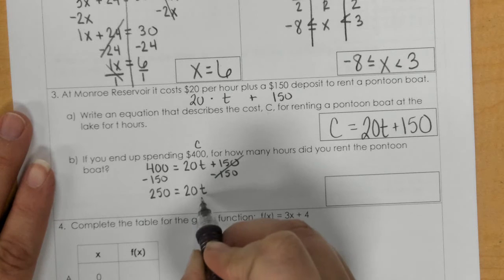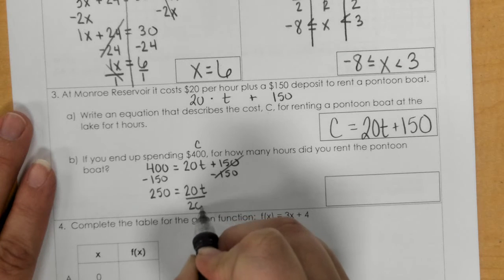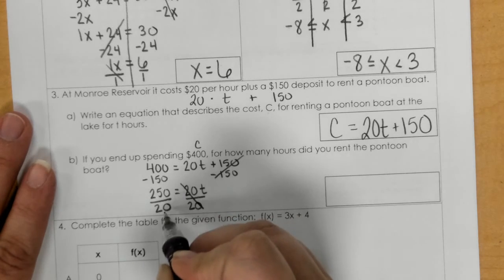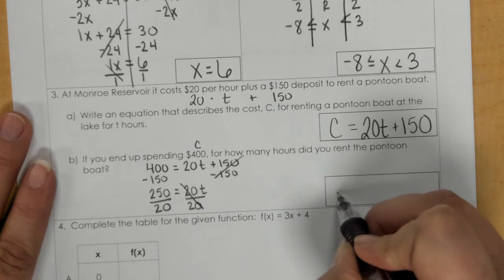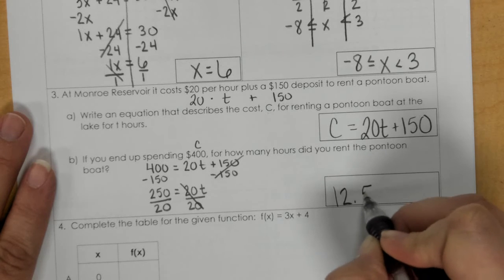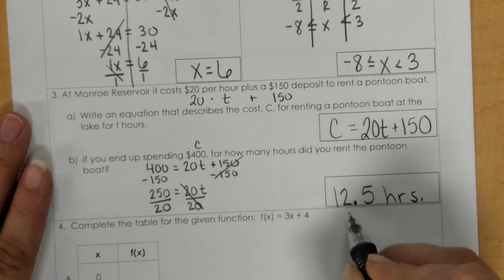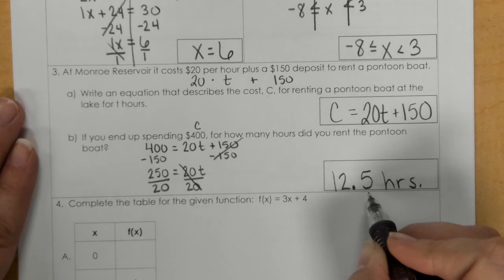My goal is to get T by itself. So I'm going to divide both sides by 20. And I'm going to get a decimal. And that decimal will be 12.5 hours. So they were out on the boat for 12.5 hours.